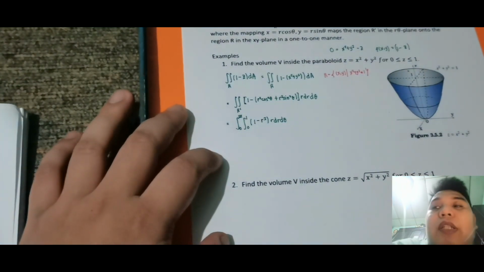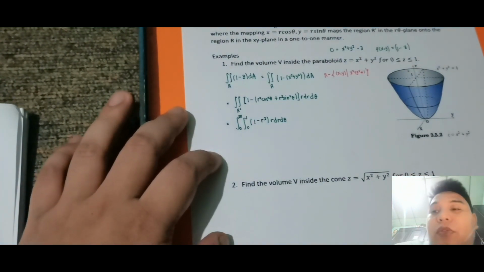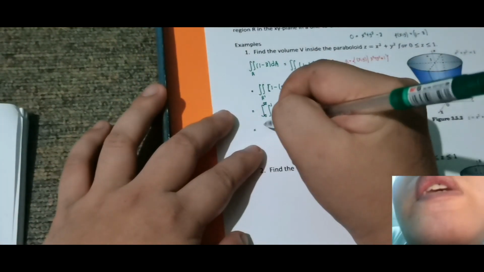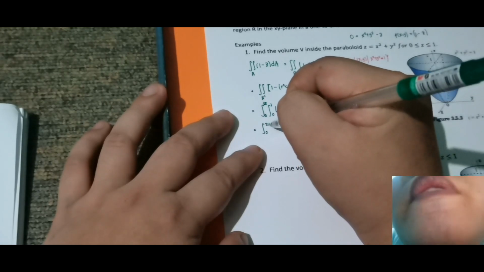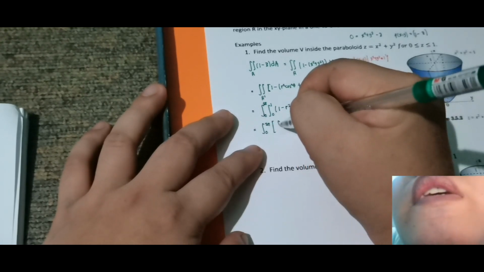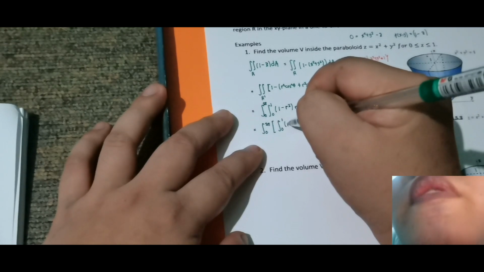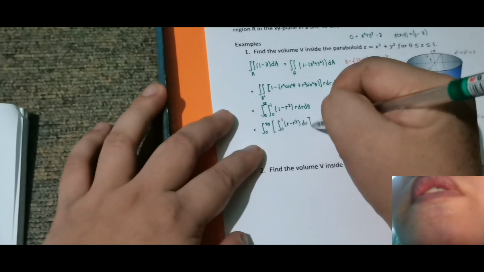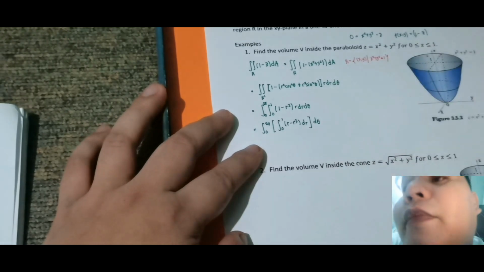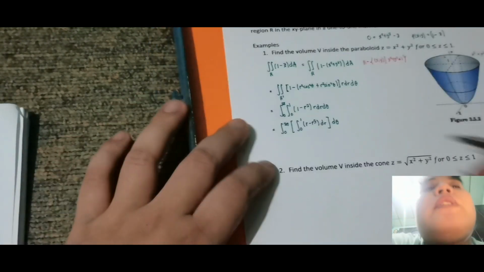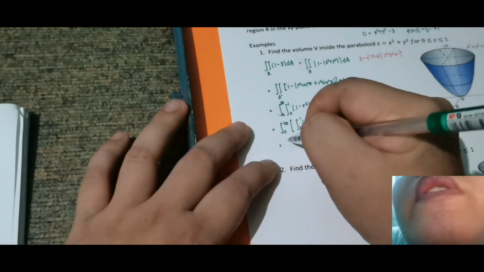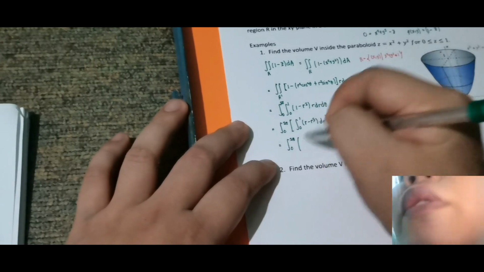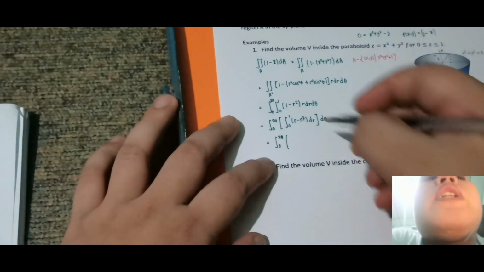Okay, now let's proceed to our integration. Let's check the integration. I will multiply the r inside. So this is just the integral from 0 to 2 pi of the integral from 0 to 1 of r minus r cubed dr. I'll take d theta outside. Next, the integral of that is just equal to the integral from 0 to 2 pi. Let me put the boundary here. So this is just the integral of r, which is r squared over 2.